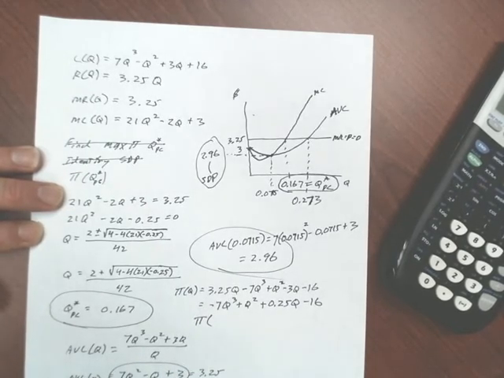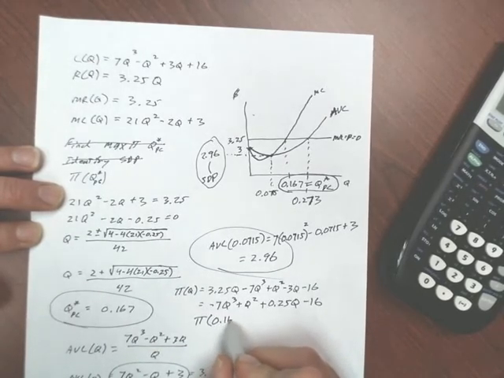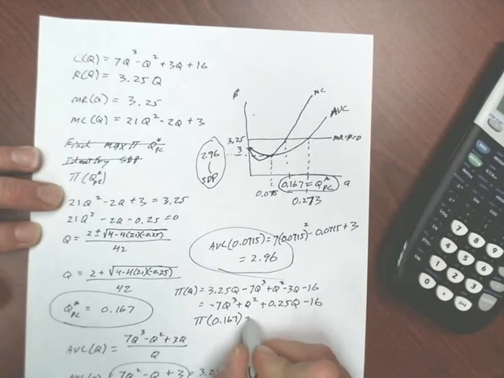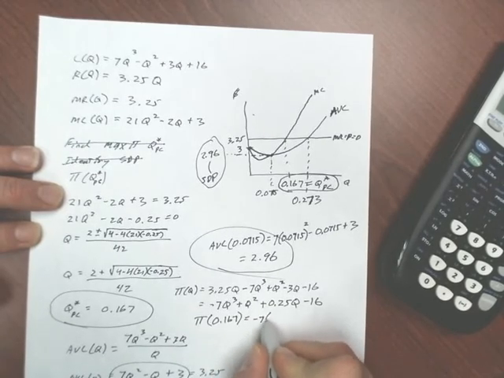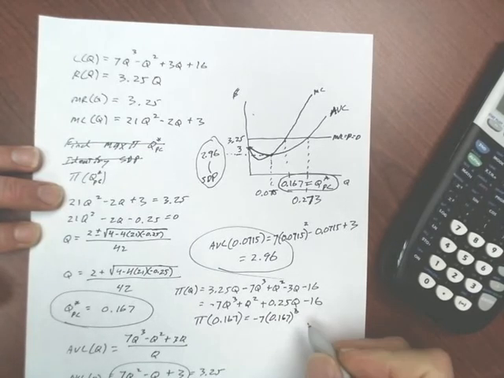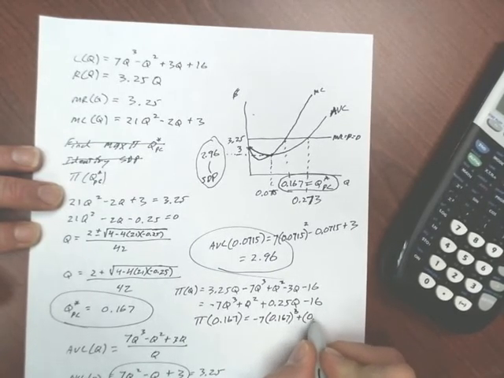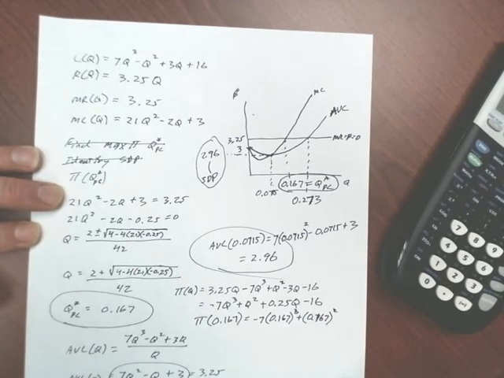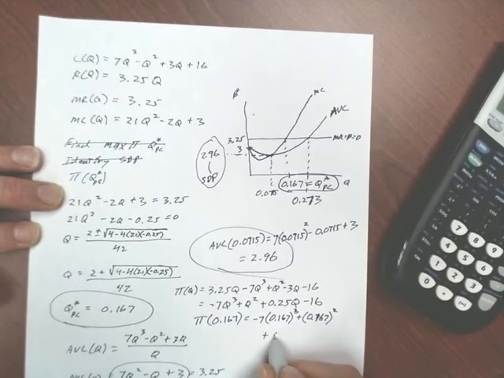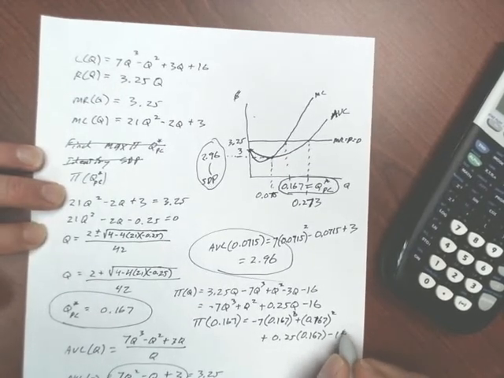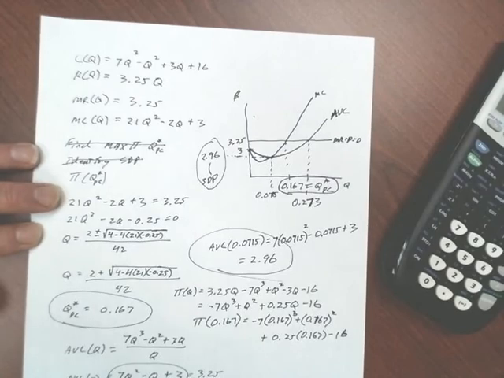So then profit at the profit maximizing output level, which is 0.167, equals negative 7 times 0.167 cubed plus 0.167 squared plus 0.25 times 0.167 minus 16.